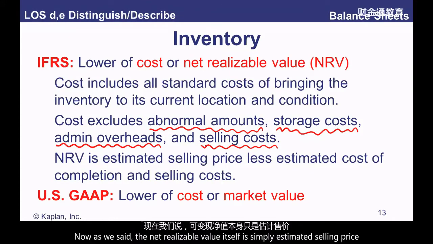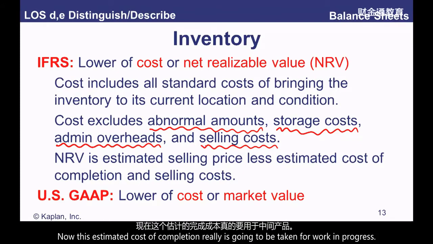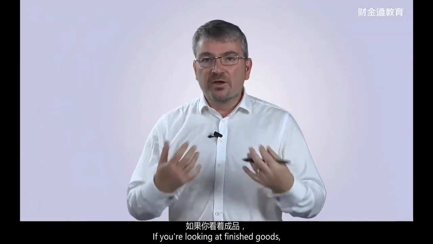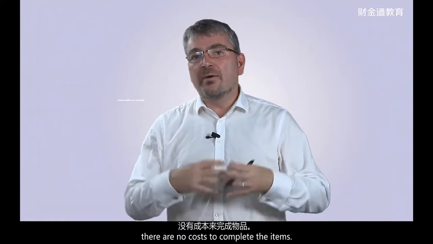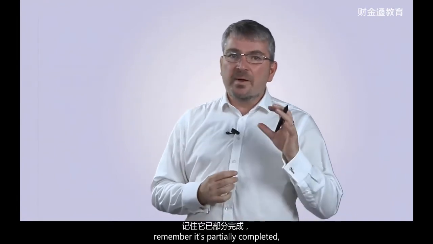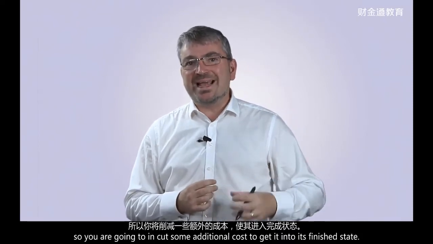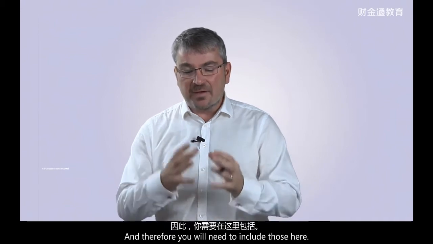Now, as we said, net realizable value itself is the estimated selling price less the estimated cost of completion and selling costs. This estimated cost of completion really is only going to kick in for work in progress. If you're looking at finished goods, there are no additional costs to complete the item. If you're looking at work in progress, remember it's partially completed, so you are going to incur some additional costs to get it into its finished state, and therefore you would need to include those here.